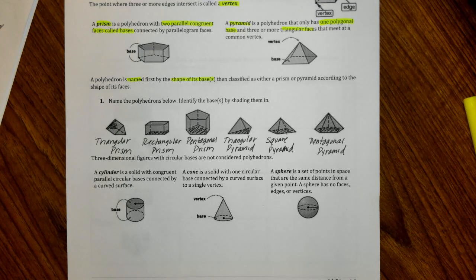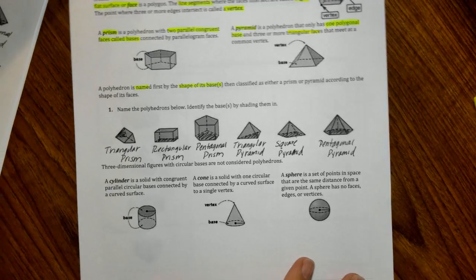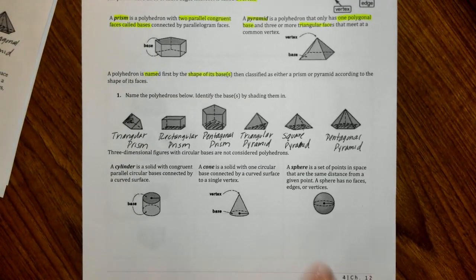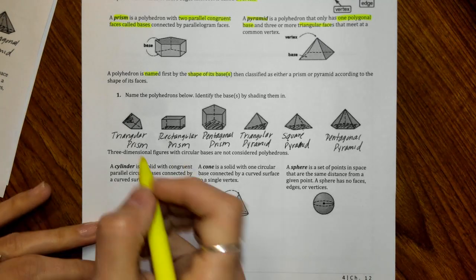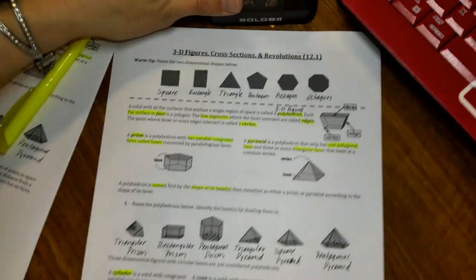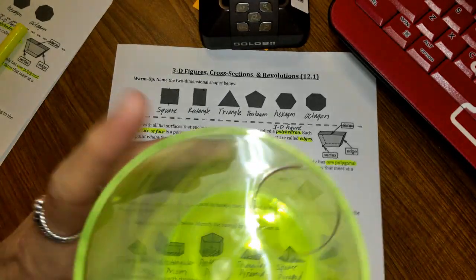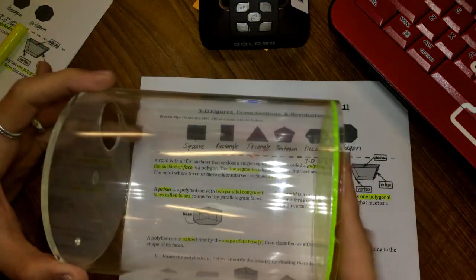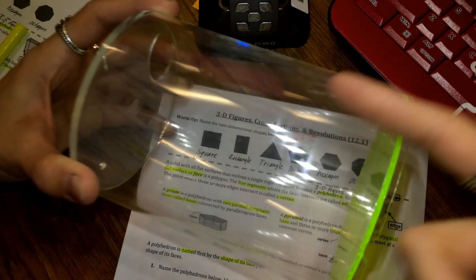Have circular faces instead of these polygons, because a circle is not a polygon. A cylinder is going to be a solid that has two congruent circular bases, or bases that are circles. My cylinder's a little big, so I couldn't find a smaller one, but here we've got the two circles, and then we're going to have one circular curved face that goes around.